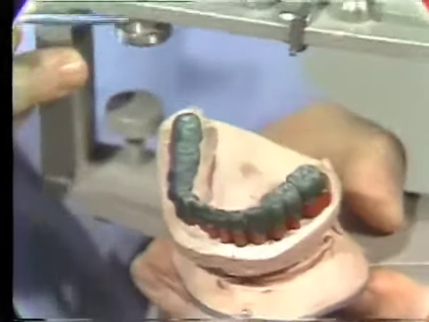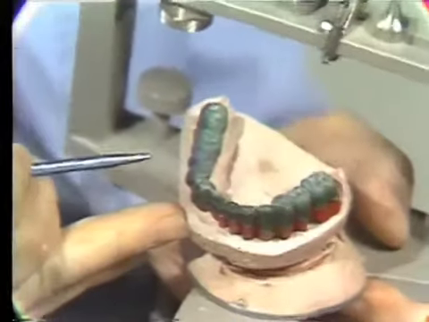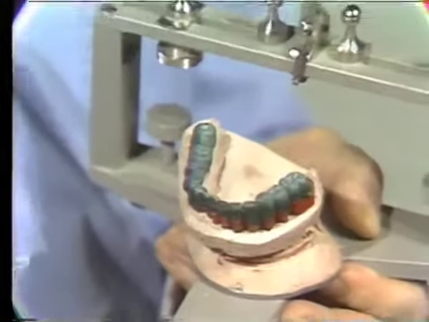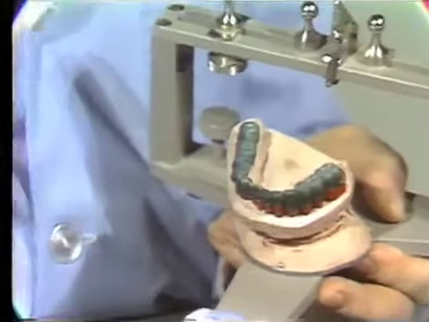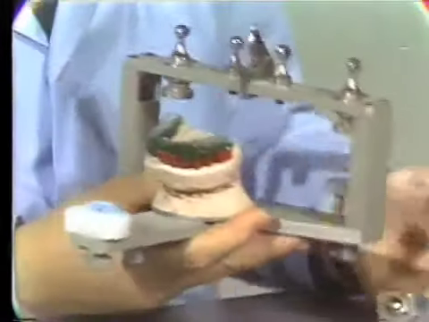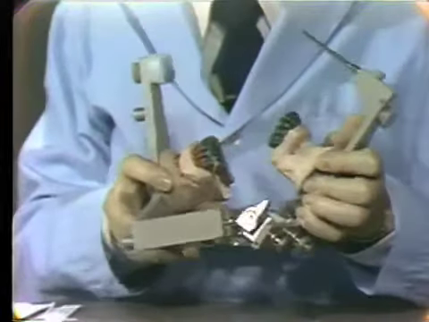This is the completed wax up of the mandibular teeth. Now we can tell whether we've got contact or not by dusting the occlusal surfaces with the zinc stearate, which acts as a lubricant and also as a contact indicator. So we dust the occlusal surfaces with the zinc stearate, and now we can examine the occlusal details of the occlusal contacts.